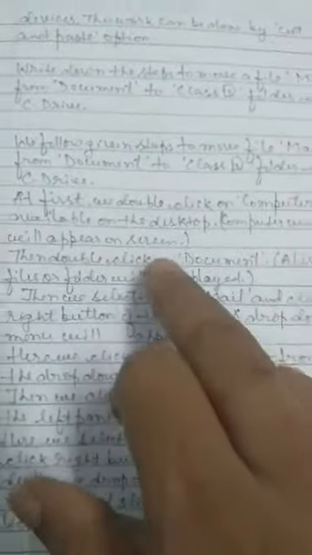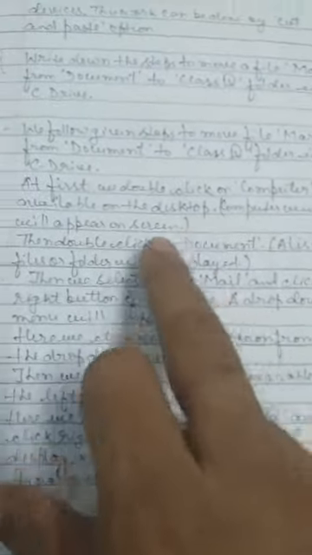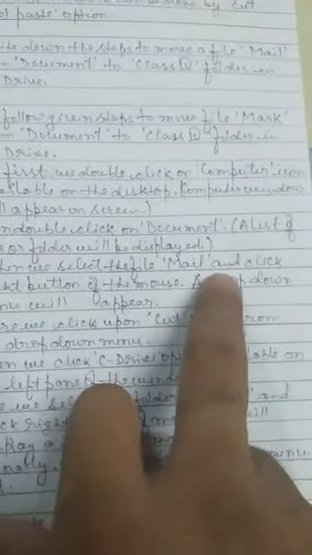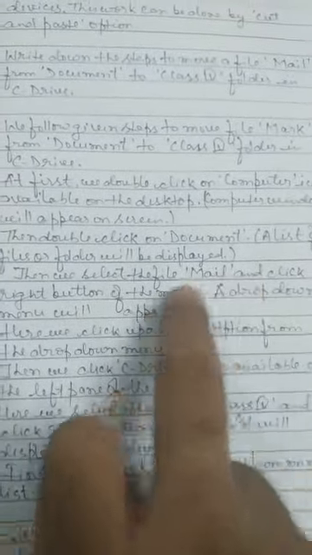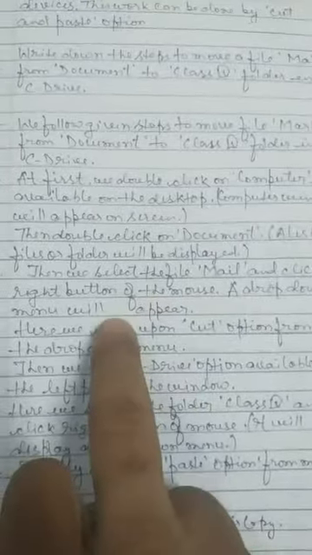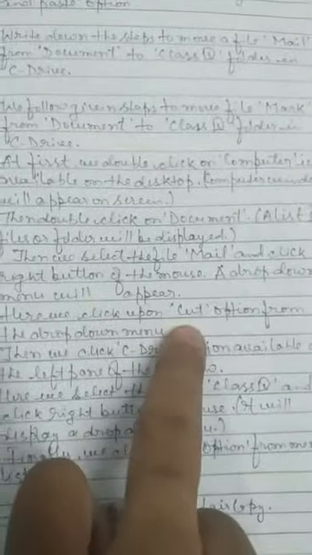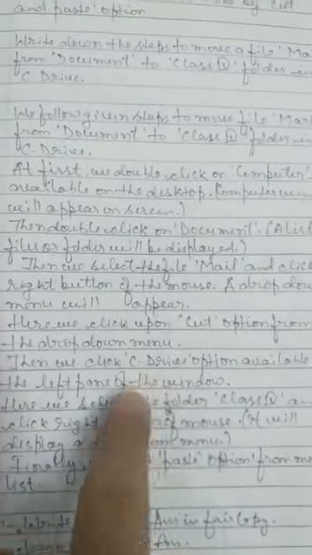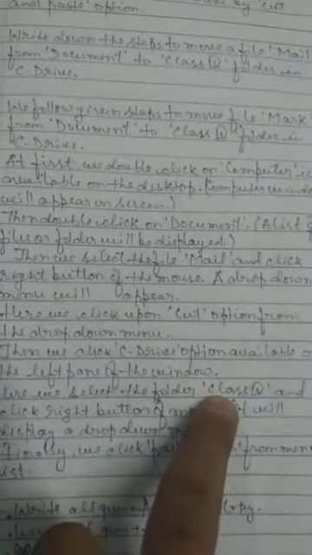Once again I would like to read this. First of all, we double click on the computer icon available on the desktop, then double click upon the document folder, then we select the file mail or whichever file you like to cut. Click the right button of the mouse, the drop down menu will come, and from it choose the cut option. Then go to your target drive, that is C drive, choose the class 4 folder or whichever folder you want to paste into, right click the mouse button and choose the paste option.